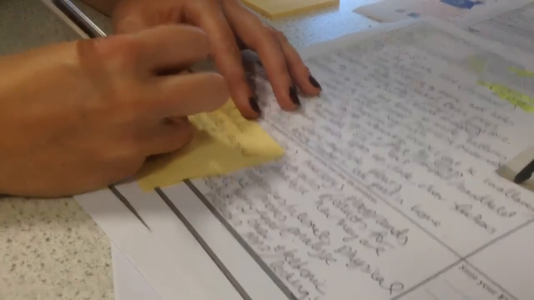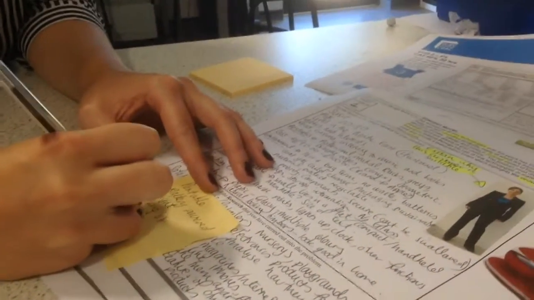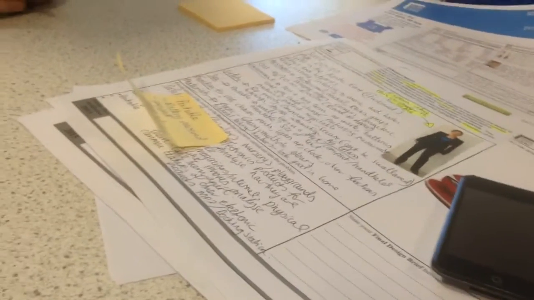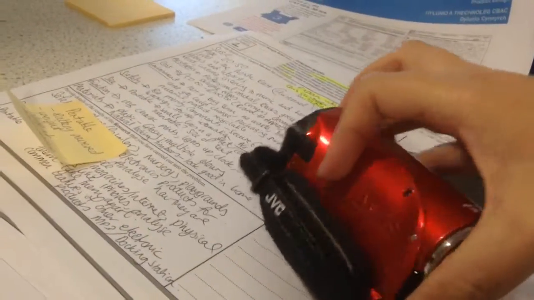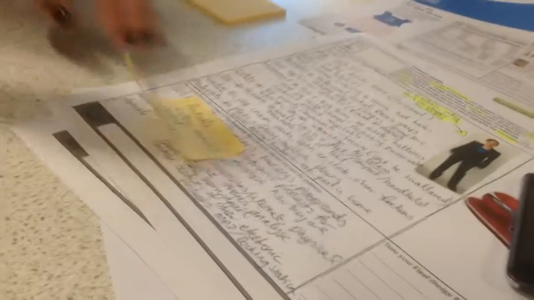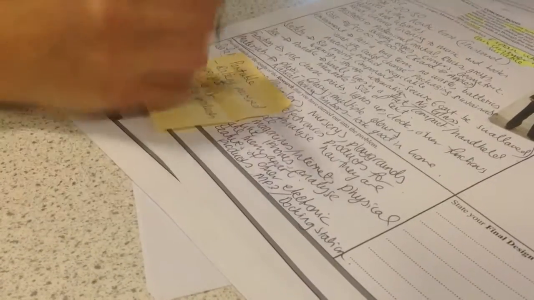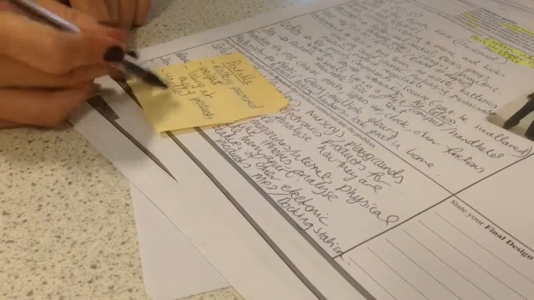And that is, again, like looking at existing products. For example, I've got this camera, it's got a carry strap. Yes, that's a good idea. Or this product, for example, has got a handle on. So would we want a handle on our design or not? We need to look at styling to make things portable.